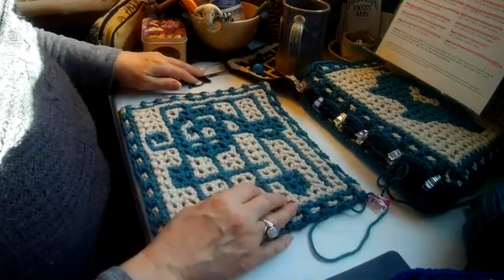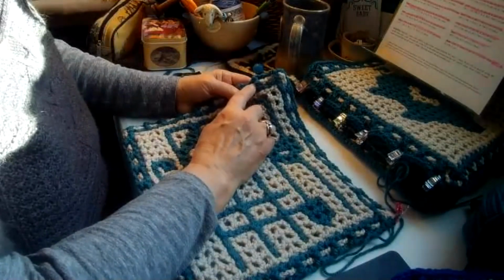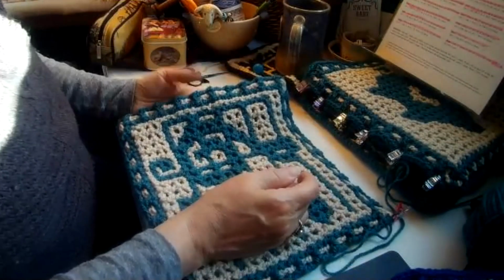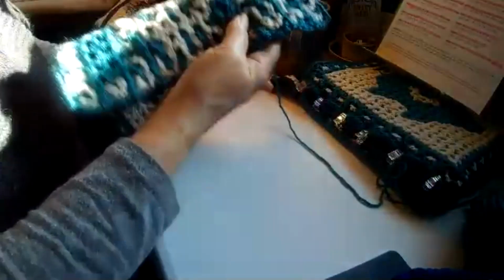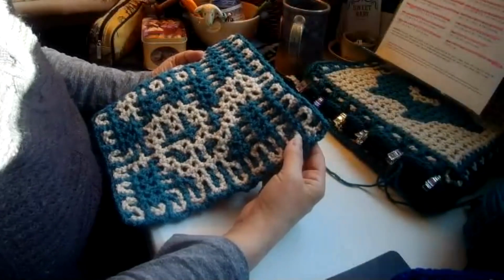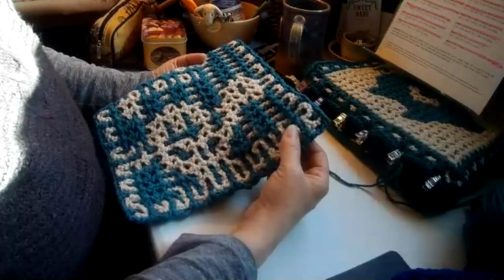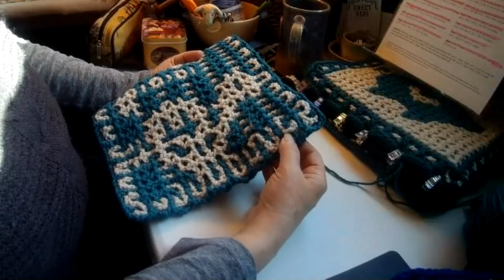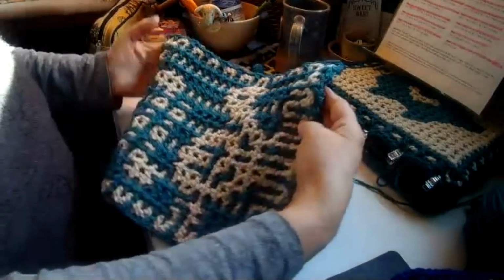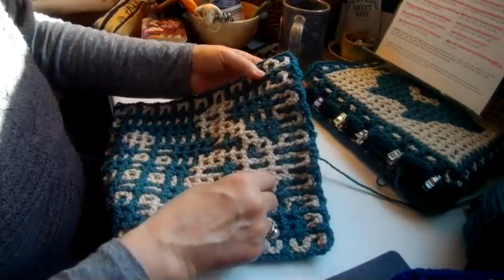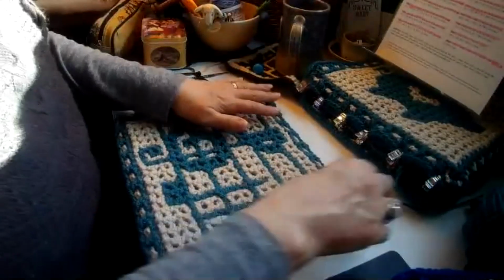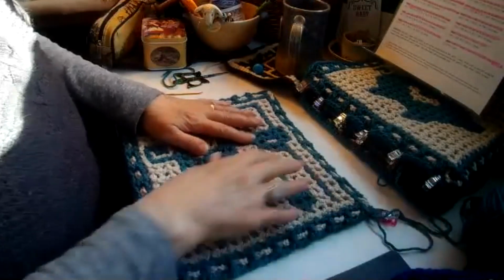Alrighty, my ends are woven in. You can see this is the one that I did earlier, and you cannot tell, that was an afterthought stitch. I did not kiss a frog in hopes of turning it into a prince, and I just fixed my stitch after. This is the opposite side right there. As you can see, you can't tell. Okay, so now for the border.